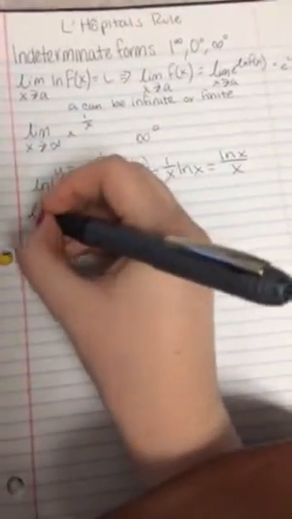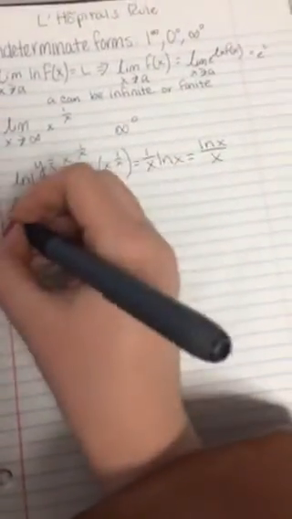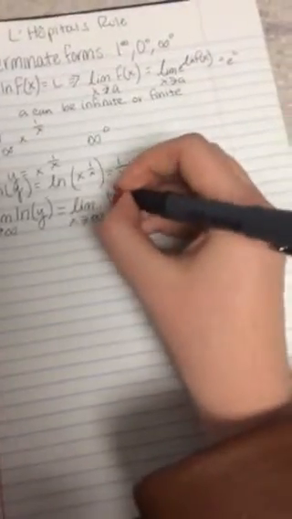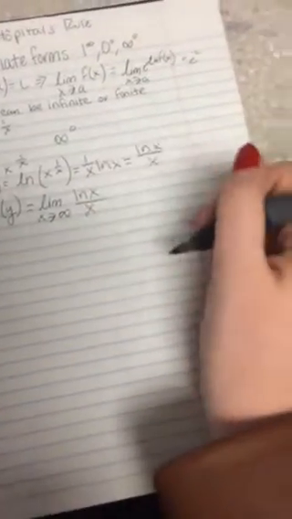Okay, so now we're going to take the limit of both sides of this. So we can take the limit of ln y as x approaches infinity, and this should equal the limit as x approaches infinity of ln x over x, because this is what we get for y.